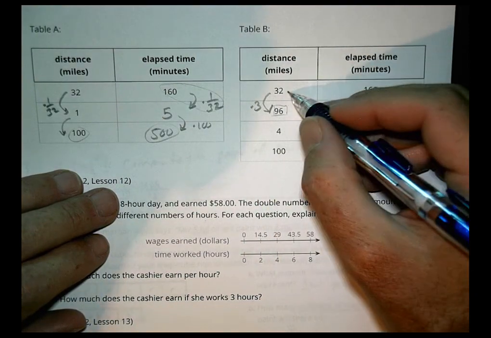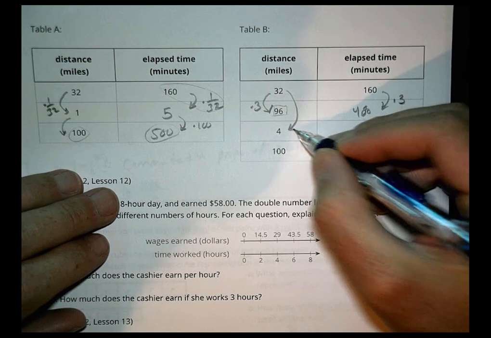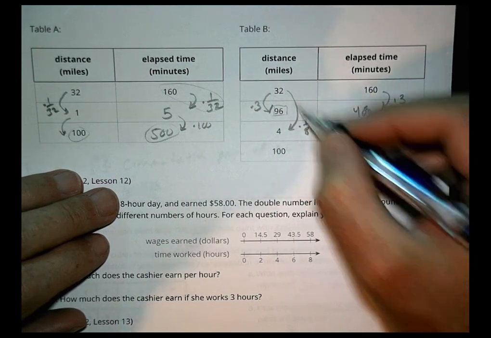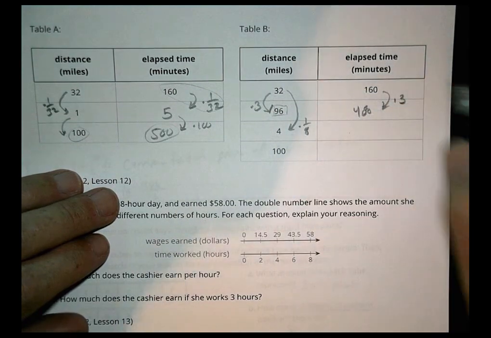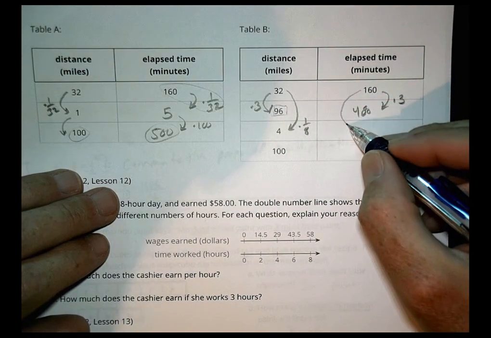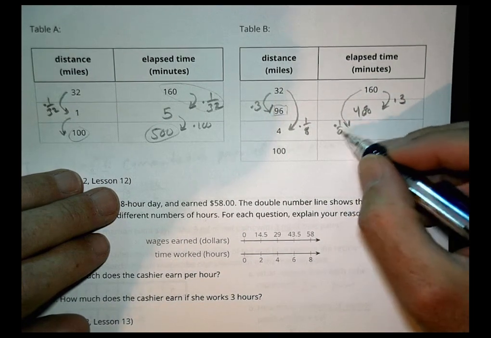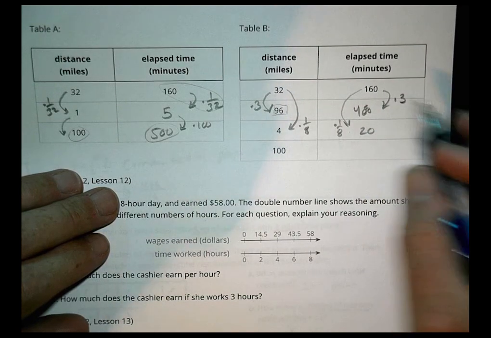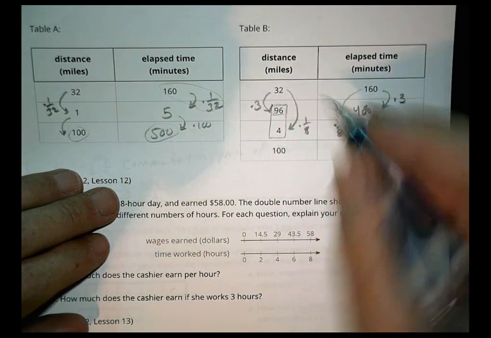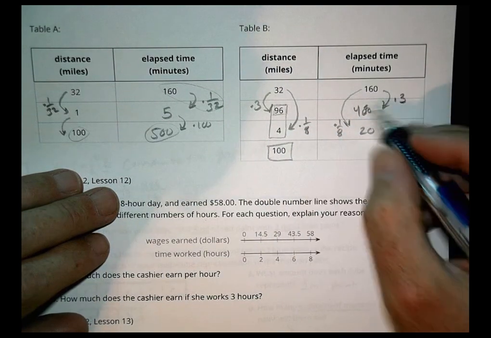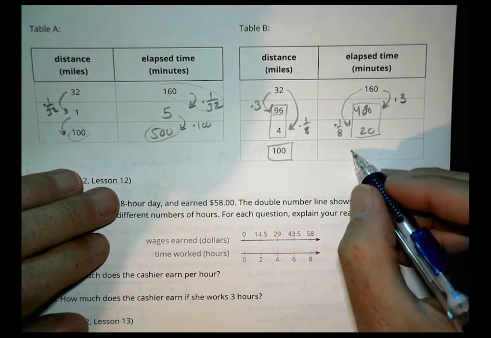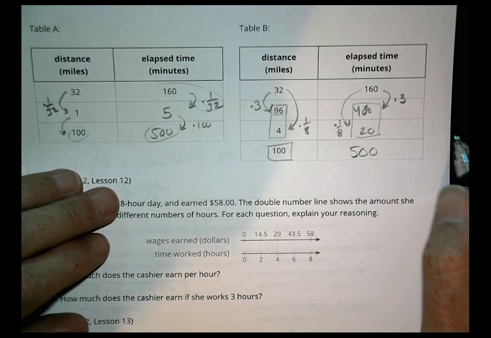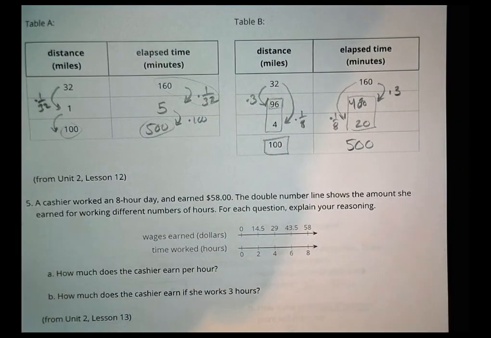To get to 4, you can do 32 times 1/8 because 32 divided by 8 is 4. So if I thought about 160 times 1/8 or 160 divided by 8, I would end up with 20. All right. So now 96 plus 4 gives me 100. Just as the 480 plus the 20 give me 500, like that. So, does it work? It certainly does.